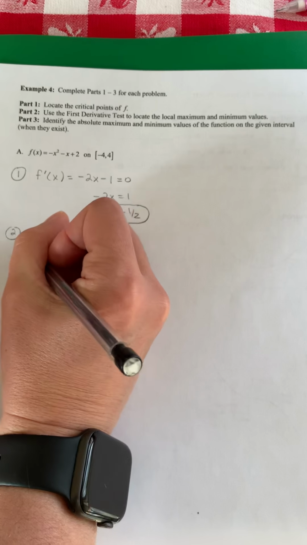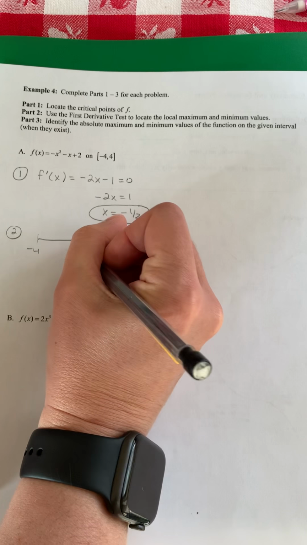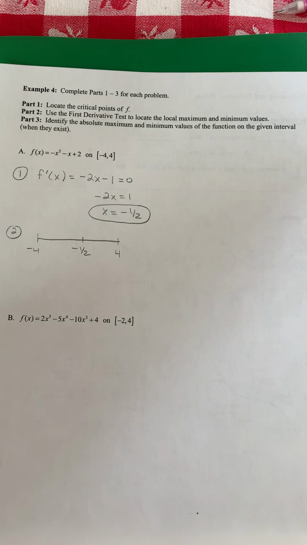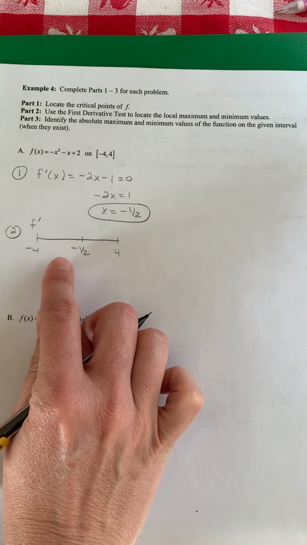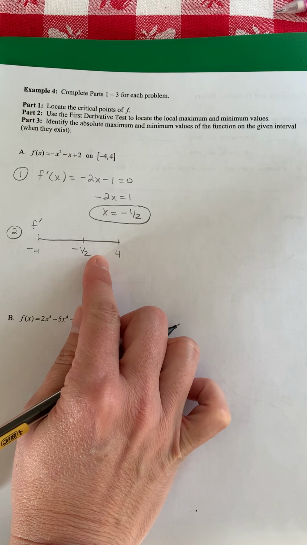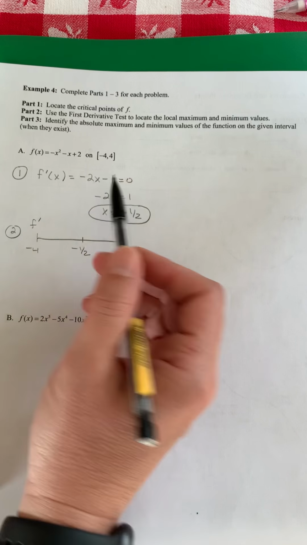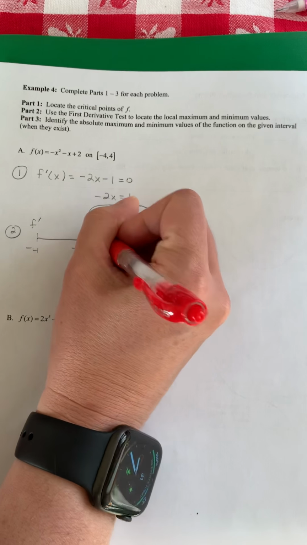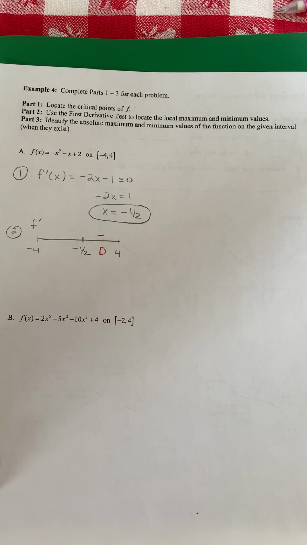So our interval goes from negative 4 to 4. Okay, so we're trying to see if this critical point of negative 1/2 is a local min or a max. So we look at the signs in our first derivative. Probably the easiest value to plug in would be 0 on this side of negative 1/2. If we plug in 0 here, we'll end up with negative 1. So we have a negative, or a decreasing part of our function.